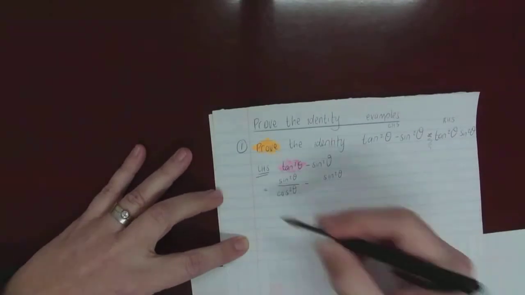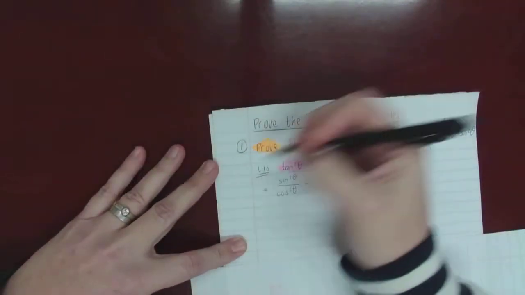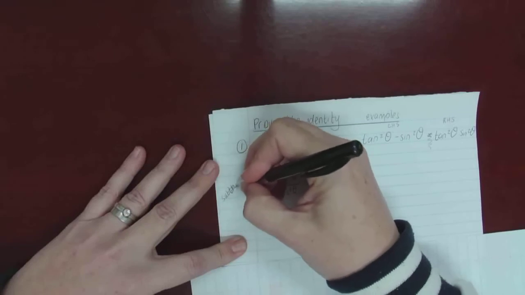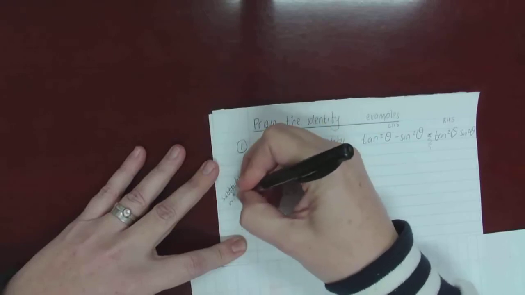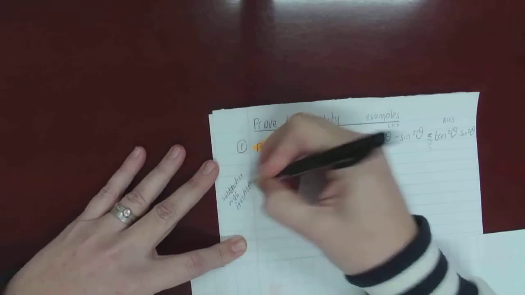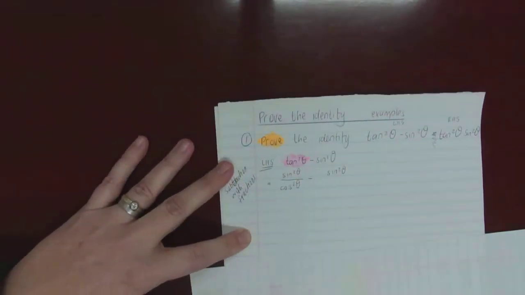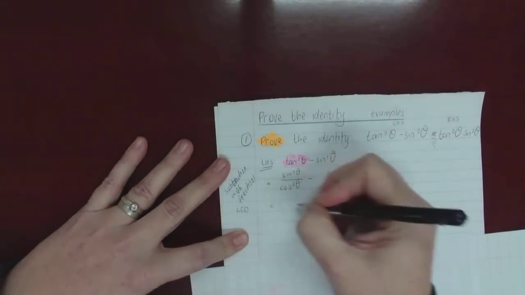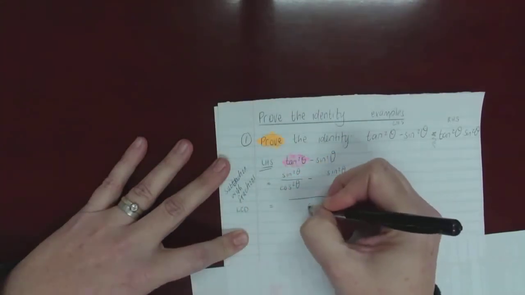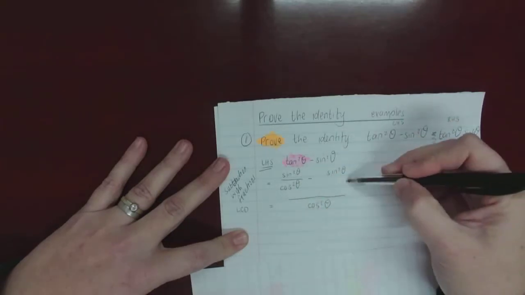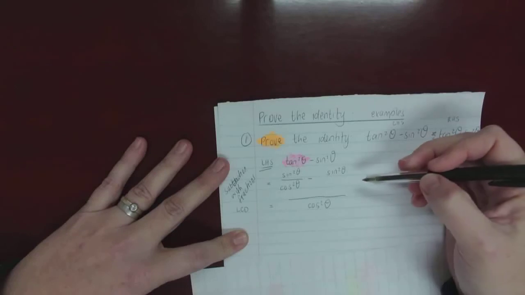Okay. Now what do I have now? Now I have subtraction with fractions. Now what do I do when I have subtraction with fractions? I need an LCD. So looking at my LCD, I'm going to have cos squared theta.